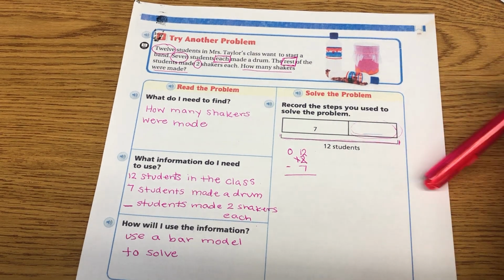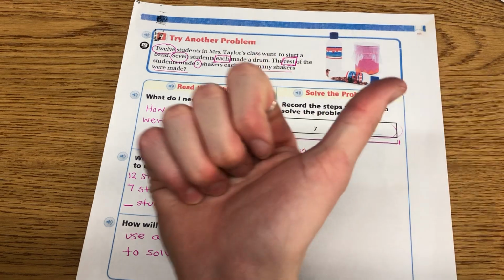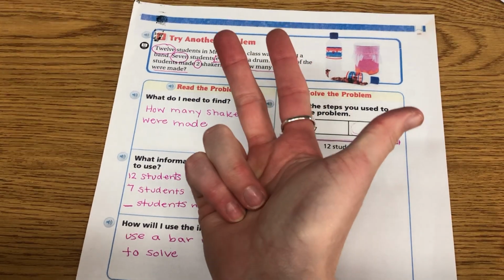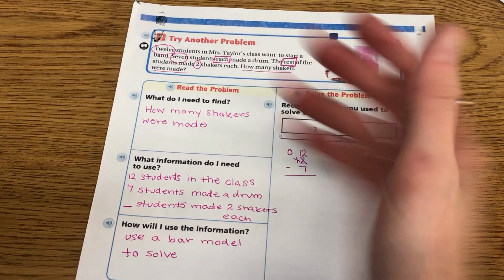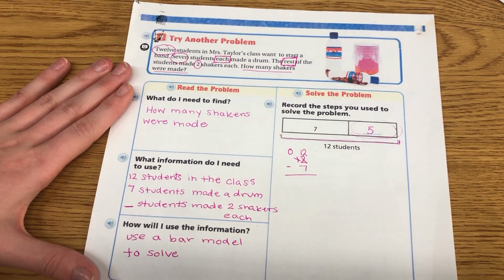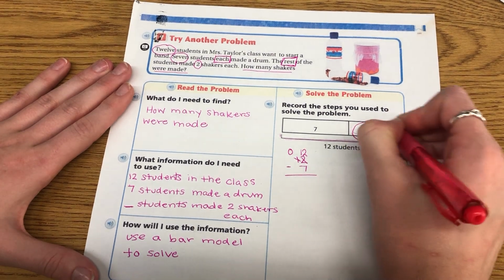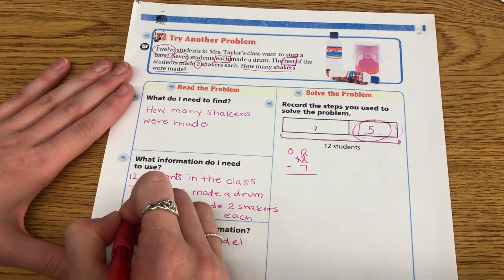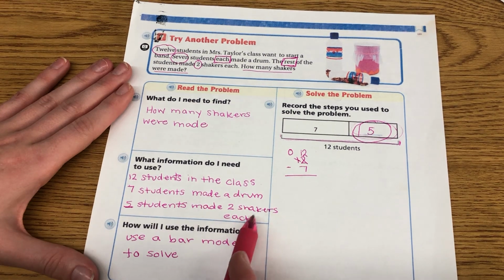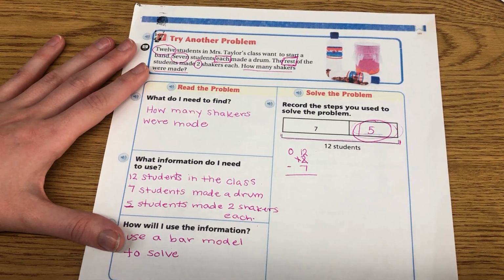So if I've got 7, let's count up and see how many we've got left. 7, 8, 9, 10, 11, 12. So we've got 5 left. Now it says that each of these students, because we can fill that in here, each of those students made 2 shakers each, and we need to find out how many shakers were made.